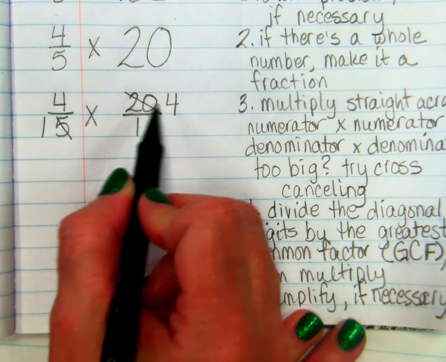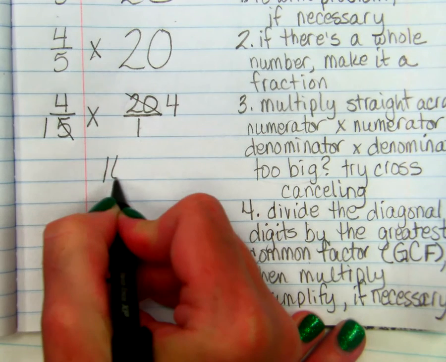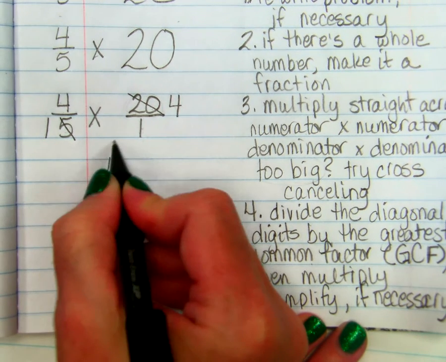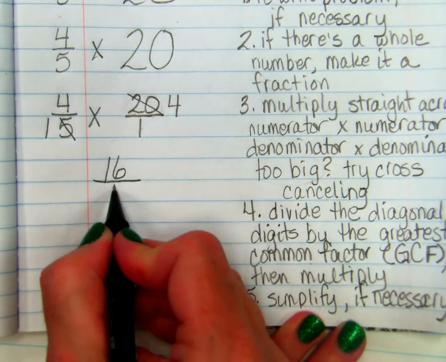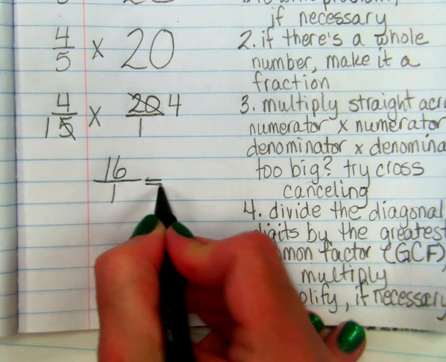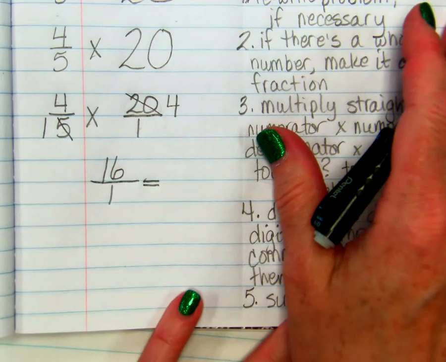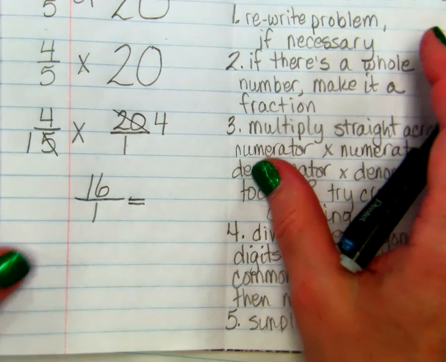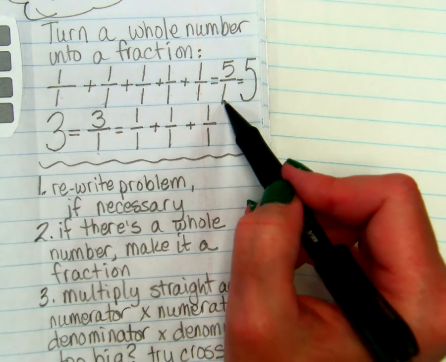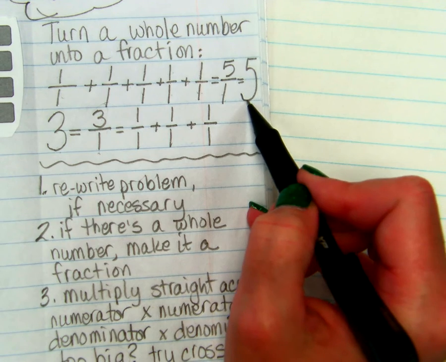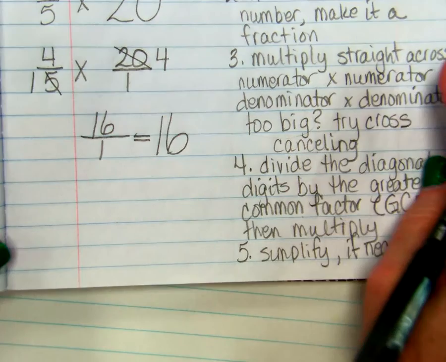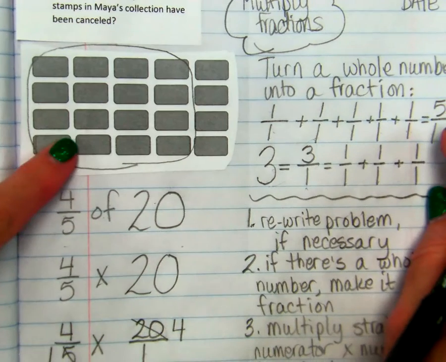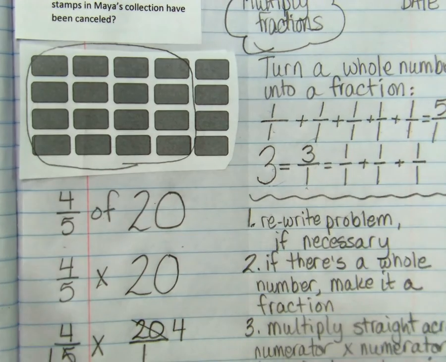4 times 4 is 16. Notice how I've skipped a line and I'm bringing my answer down here. 1 times 1 is 1. This equals, let's put this back into our whole number. Remember at the top of our page here, when we took our fraction and put it back into a whole number? This is why we have both examples. Okay, so this is 16. And that's exactly what our model showed at the top. 16 stamps.